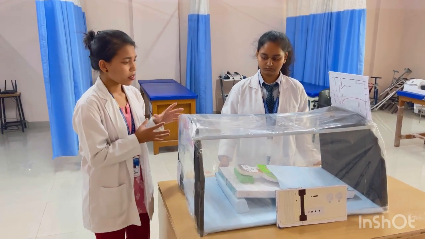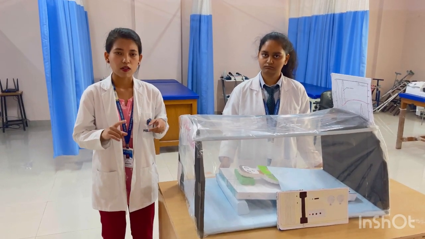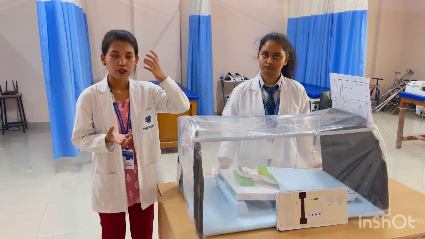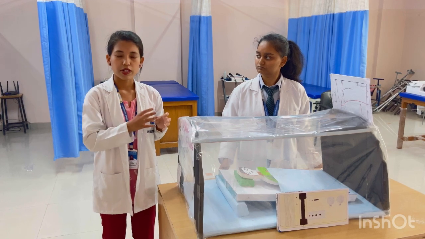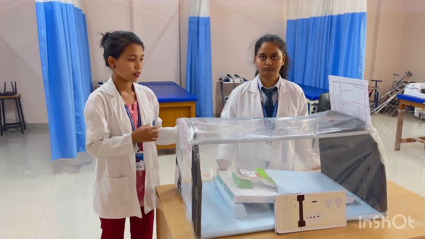And we use this therapy for CP patients, when the baby is being born. Due to the lack of oxygen, they suffer from cerebral palsy, which means it affects one part of the brain, and oxygen and blood circulation are not able to reach it. For that, we keep the baby inside this chamber.